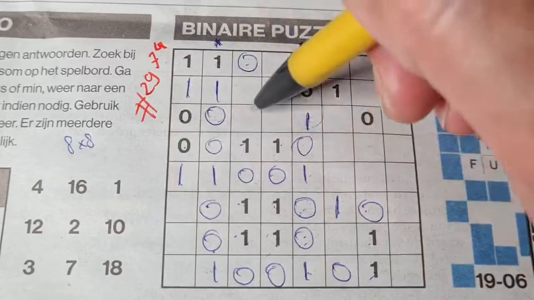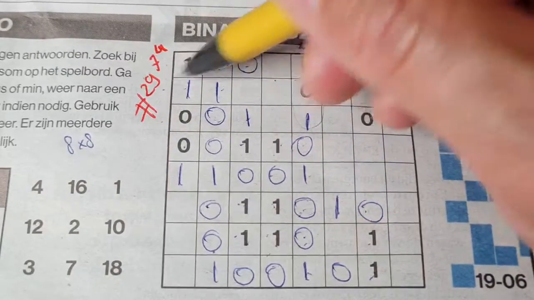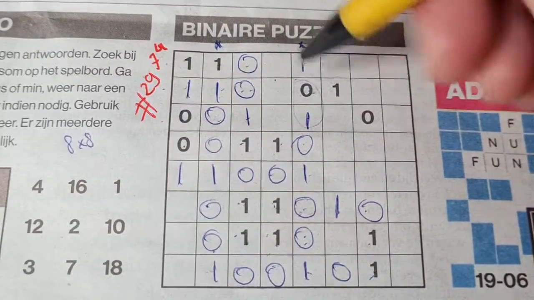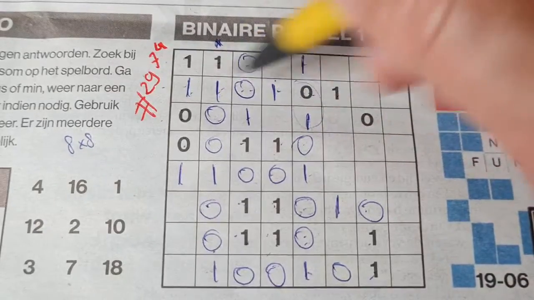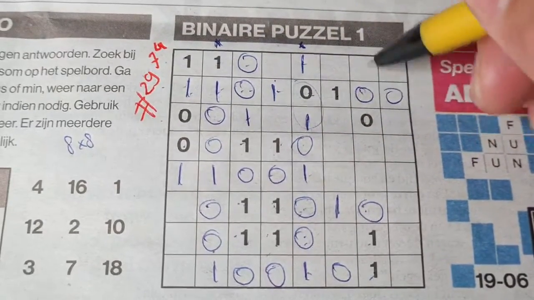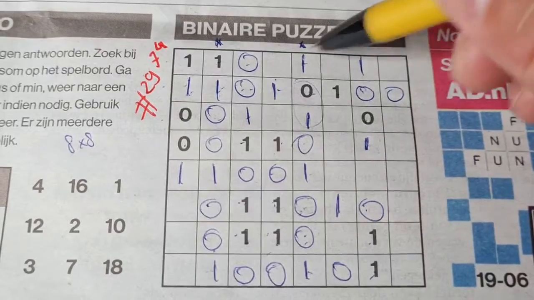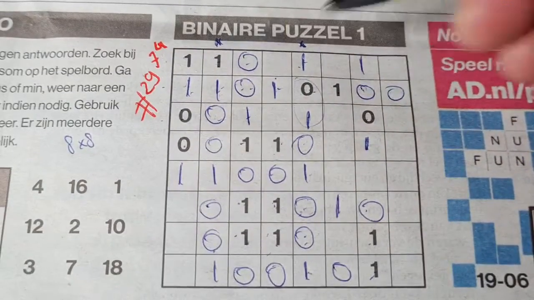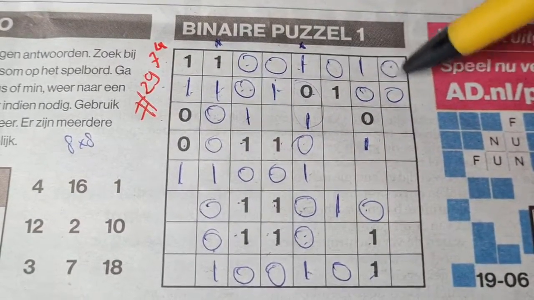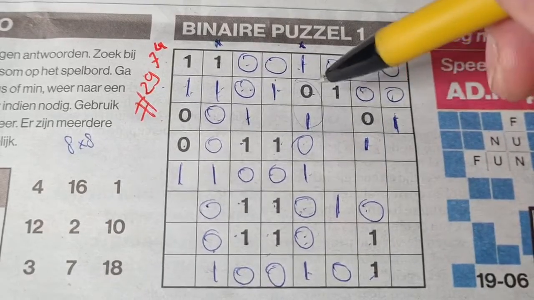Double O here, 1 there, 1. Double one, here no, there no. Between two O's comes a 1. Now we have 4 ones, so the rest are O's. Double O, here 1, there 1. 4 ones in the first row, so the rest are O's. Double O, here 1, there 1.